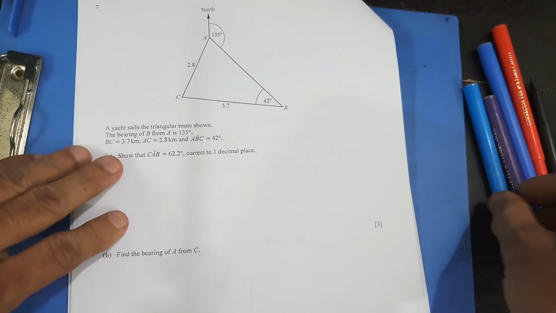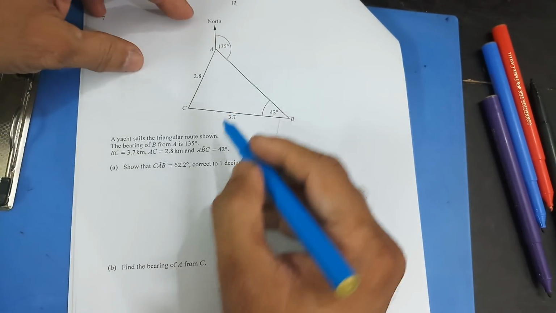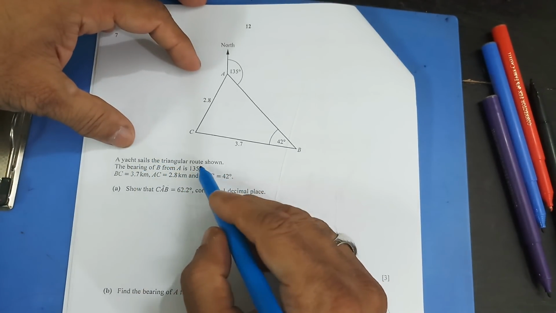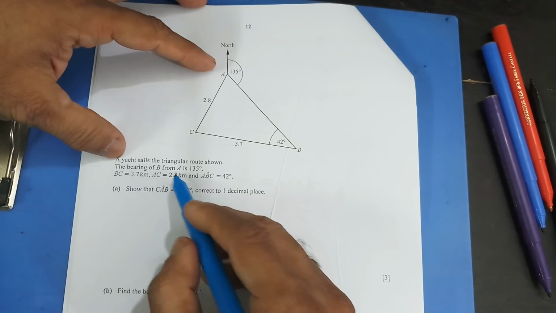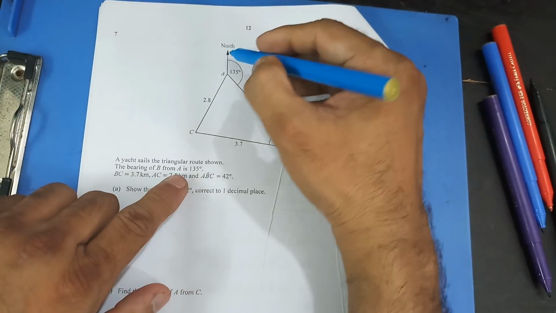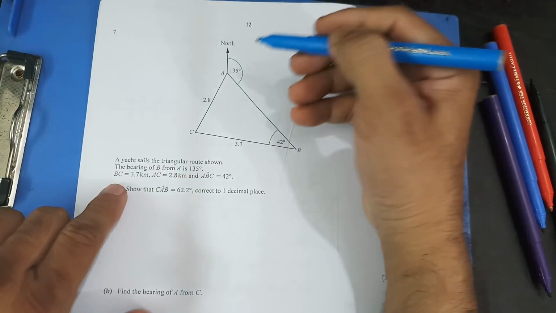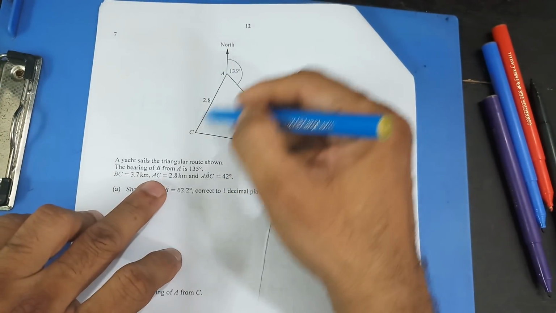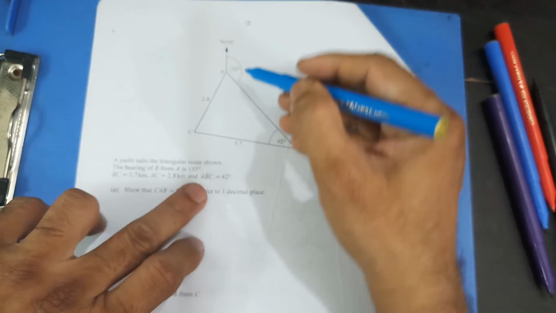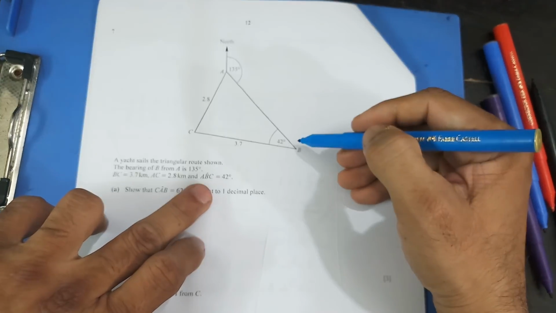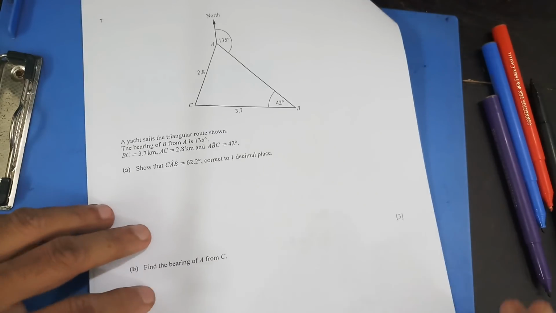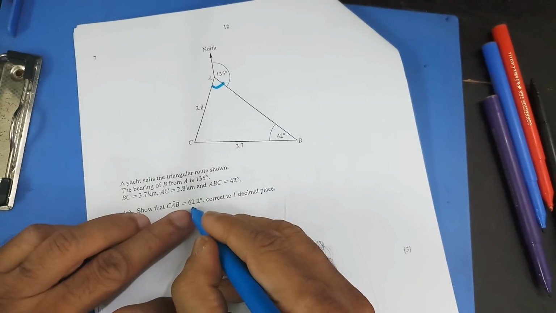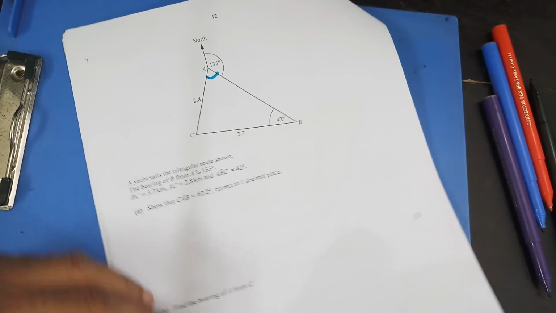Okay, now question number 7 is about bearing. A yacht sails the triangular route shown. The bearing of B from A is 135 degrees, then BC is 3.7 kilometers, AC is 2.8 kilometers, and angle ABC is 42 degrees. Show that angle CAB equals 62.2 degrees, correct to one decimal place.